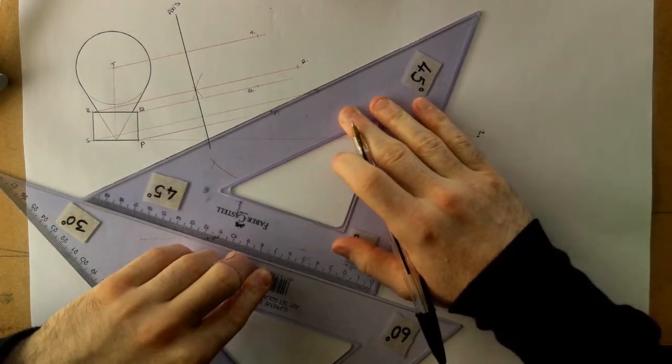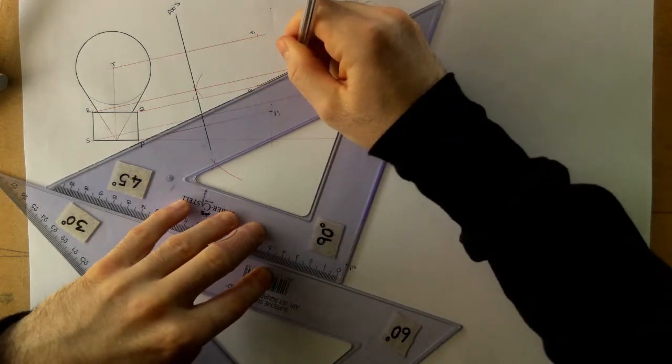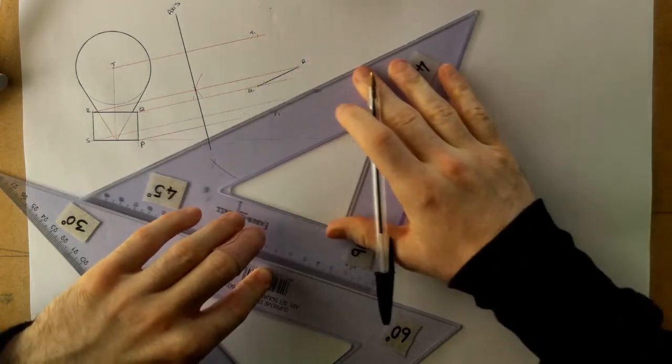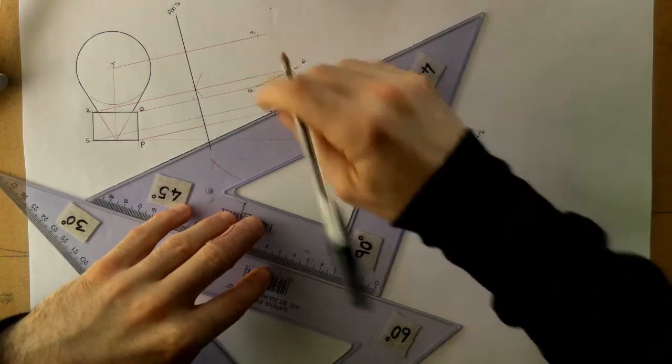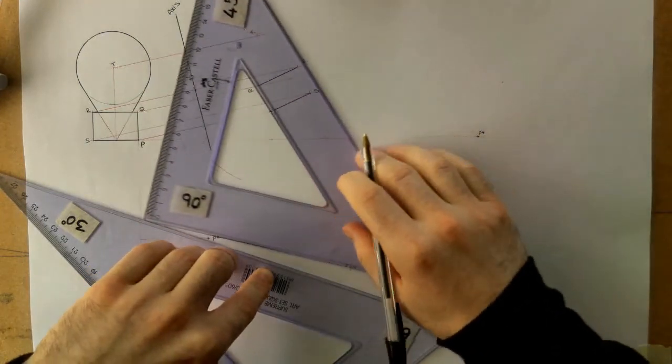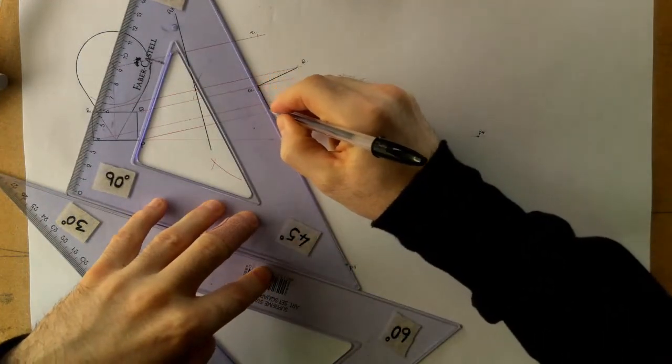So I can literally slide in set squares, and I can check that they are, and I'm happy with that. So there's P1 and S1. Okay, and then I can rotate to get perpendicular, and they should work out perpendicular, and they do. Happy with that.